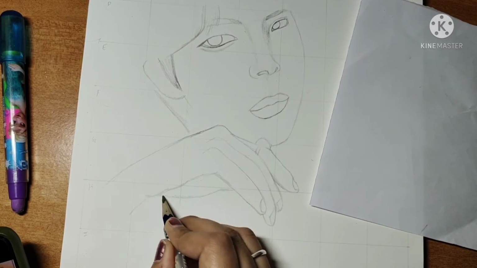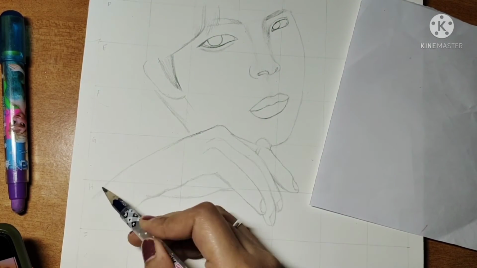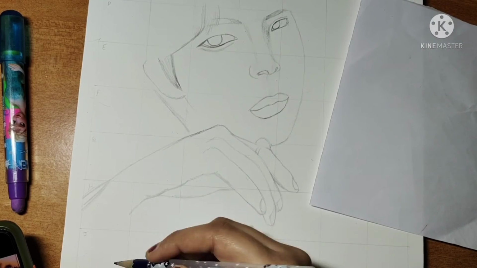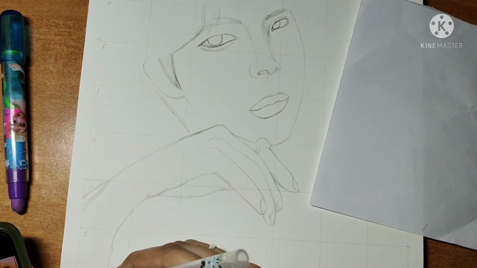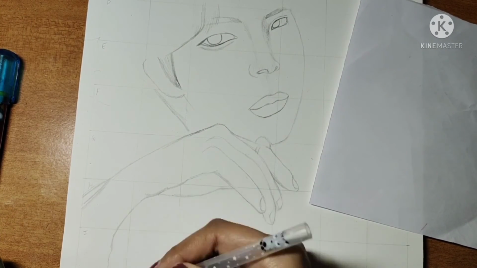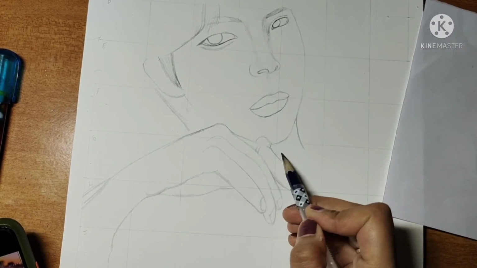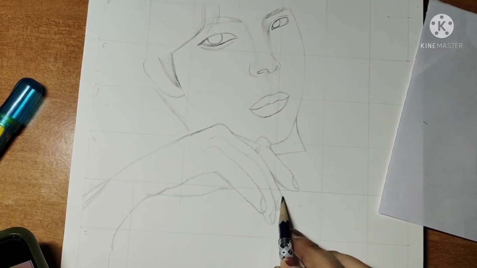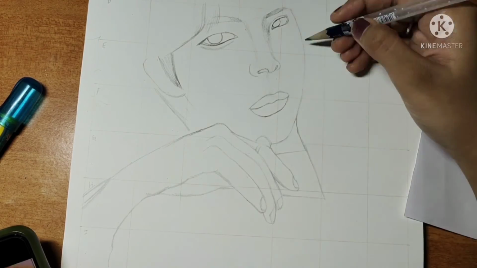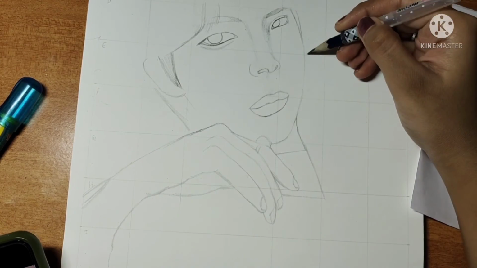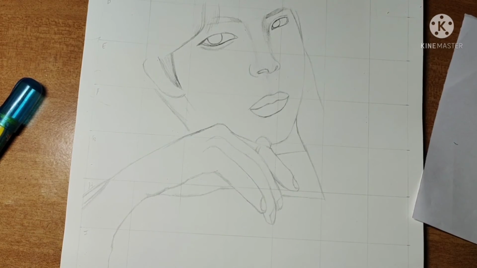So that's the reason you will see the flow of the fingers very light, and we will not be able to see the veins of the hand, because his hand is placed lightly.